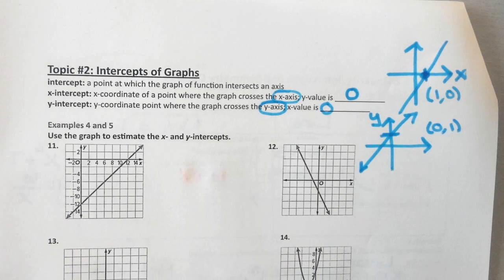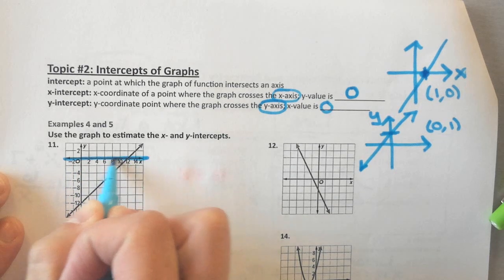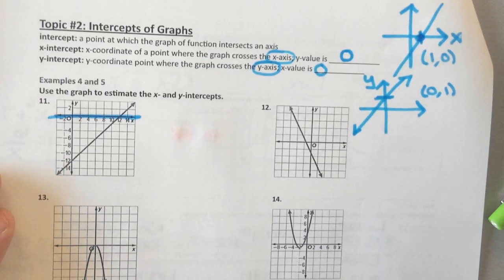So we want to find our x and our y intercepts. So I think I'm going to use 2 different colors again. I felt like that worked okay the other day when I was trying to show 2 different things. So I'm going to grab a second color here. I'm going to do my x-intercepts in blue. So here's my x-intercept.